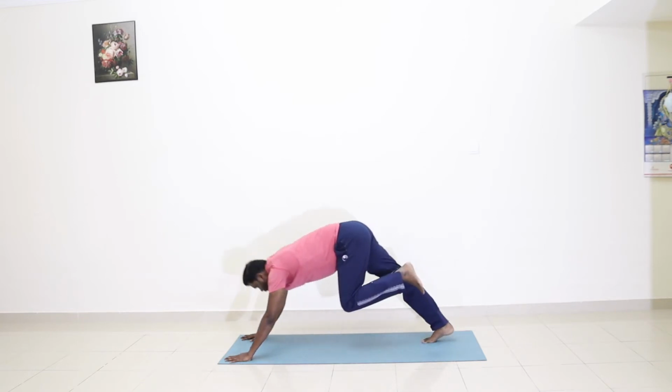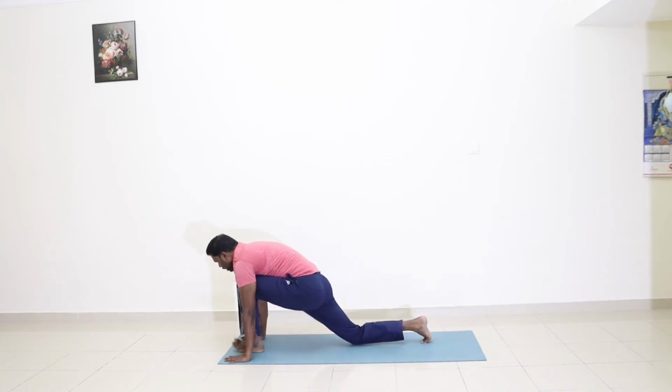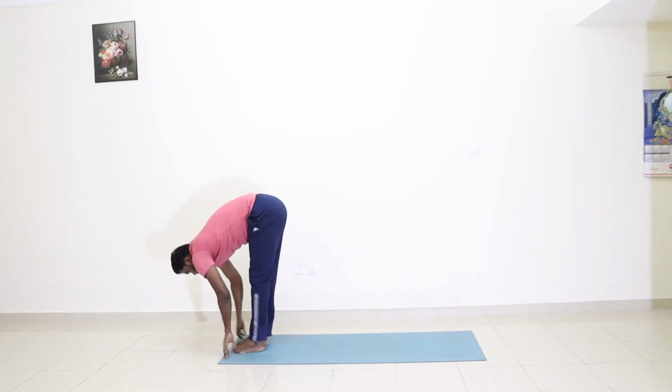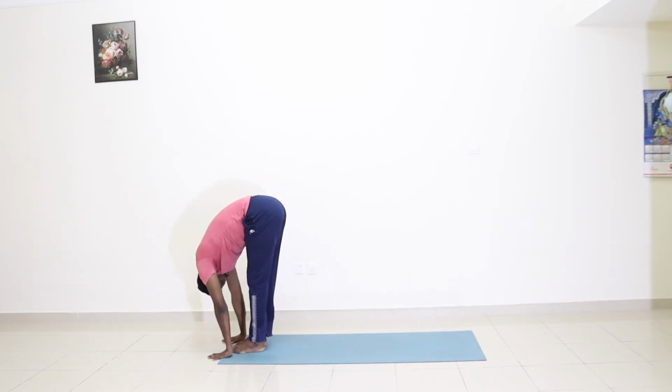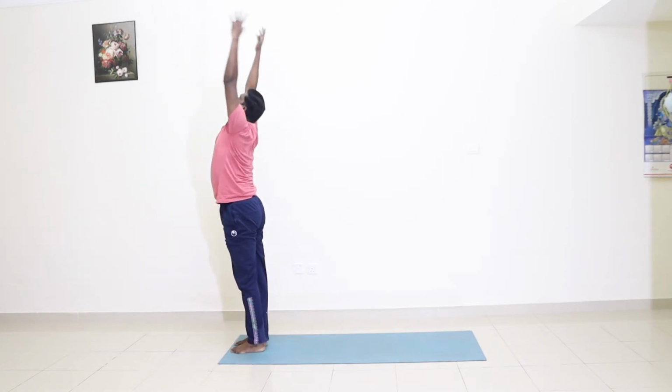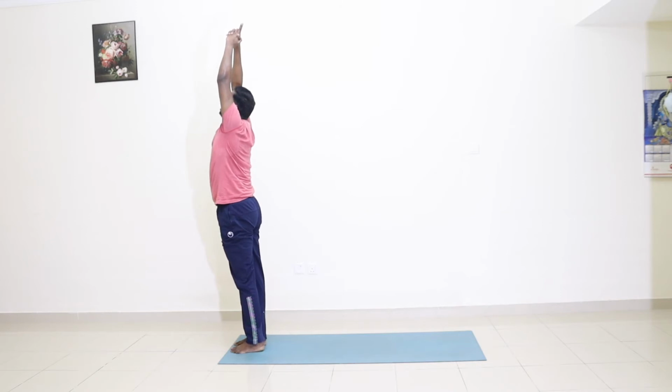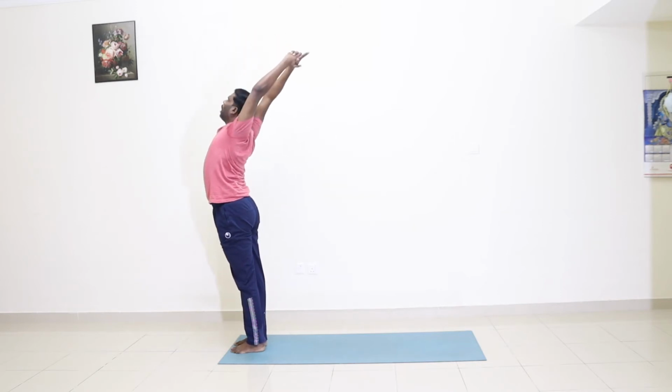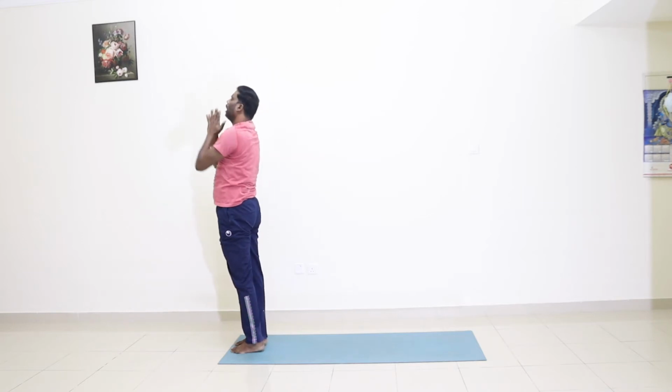Inhale, right foot between the palms, left knee down, lift the chin, gazing to the front. Exhale, feet together, Uttanasana, look between the knees. On an inhale, lift the body up, raising both of your arms, pull the shoulders to arch your spine and lift your chin. Exhale, palms to the heart.